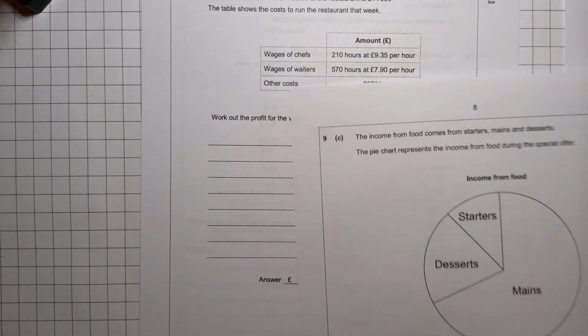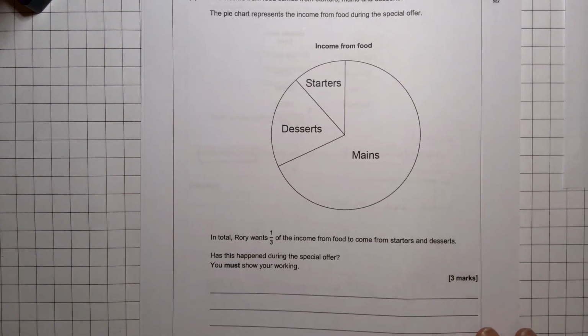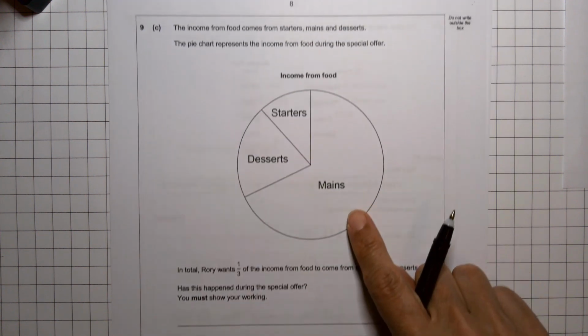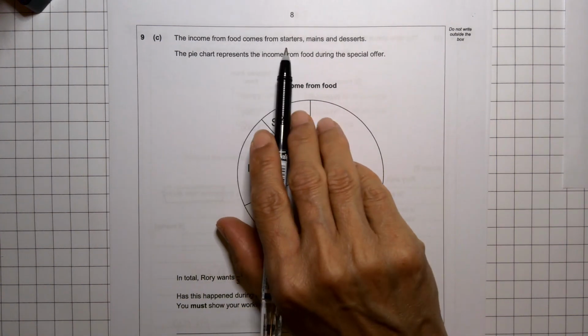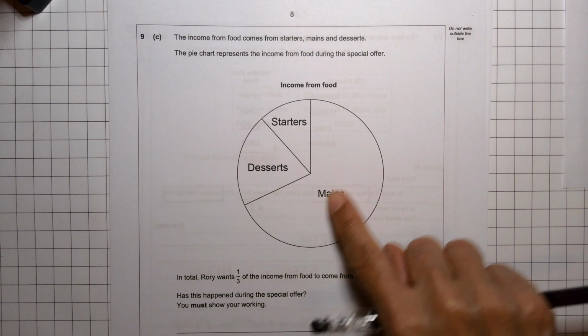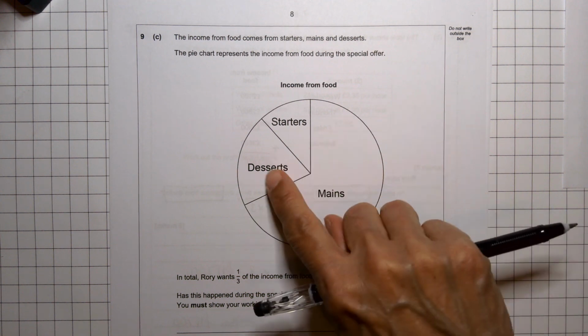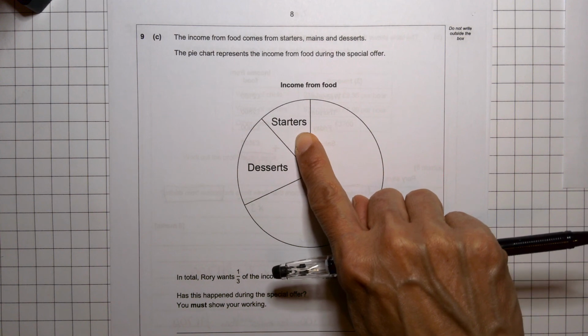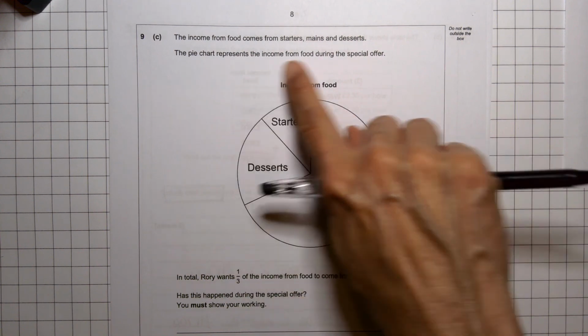Let's move on to 9C. Now question 9C is a pie chart, and they're telling us that the income from food comes from starters, mains and desserts, and you can see that more of the money comes in from mains, then desserts, and starters is where least or the smallest amount of money comes from. Pie chart shows this information.